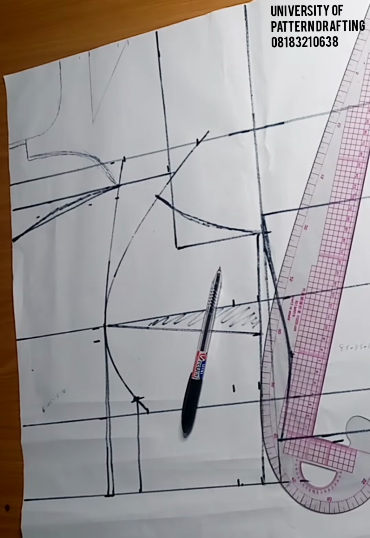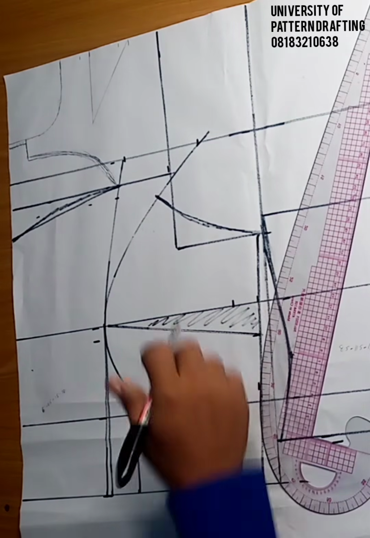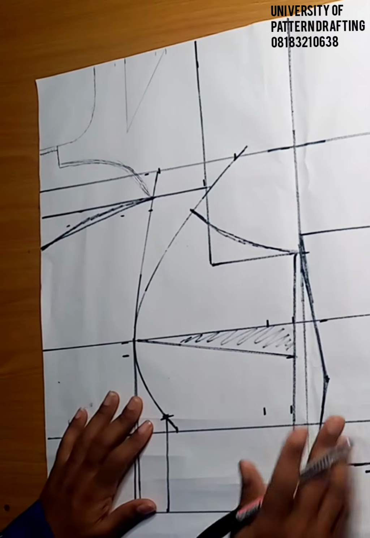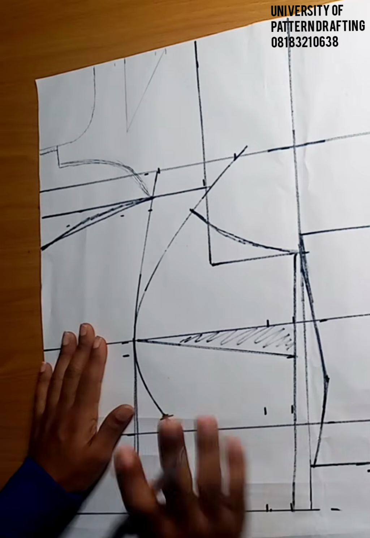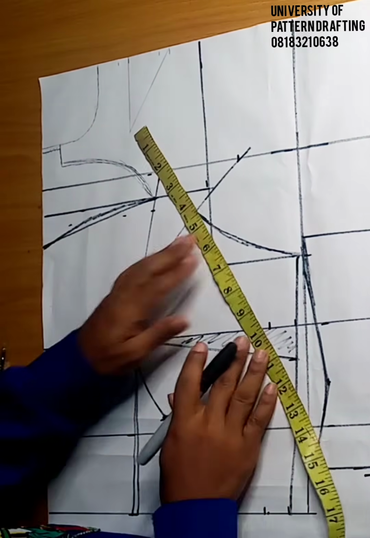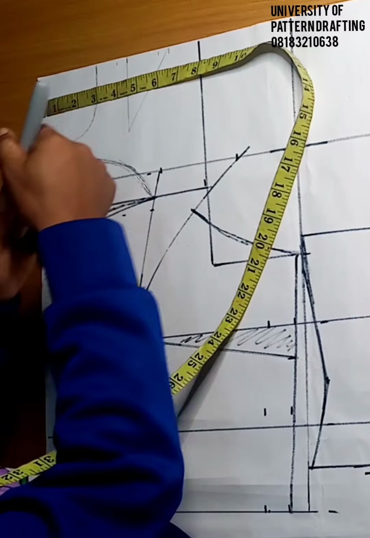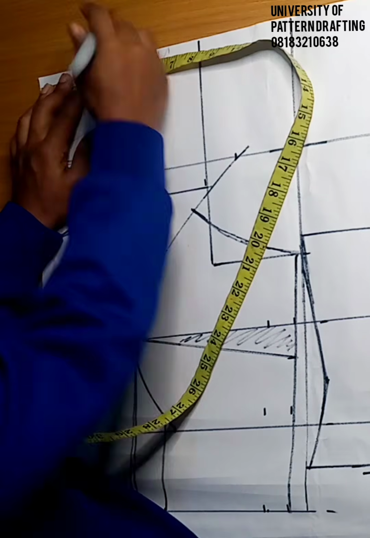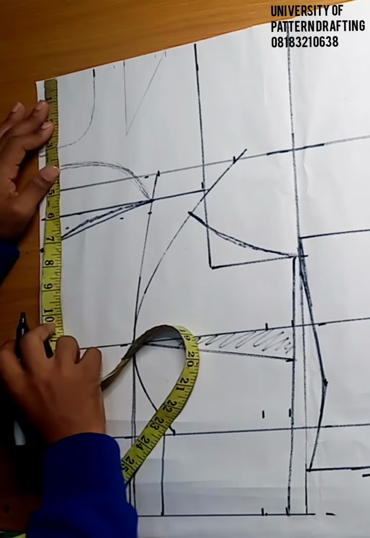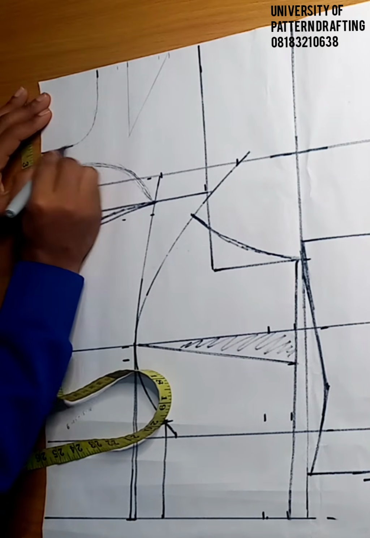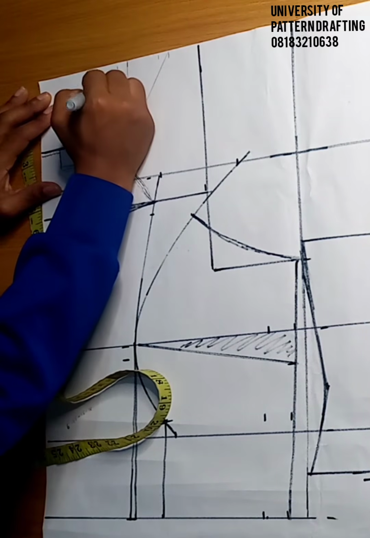So now we're going to go ahead and create the neckline. So remember how the picture is, guys. For the neckline width, I'll be using 3 inches. Can you see that? 3 inches. And then the depth, I'll also be using 3 inches. Do you get? Because it's sort of like a crew neckline.